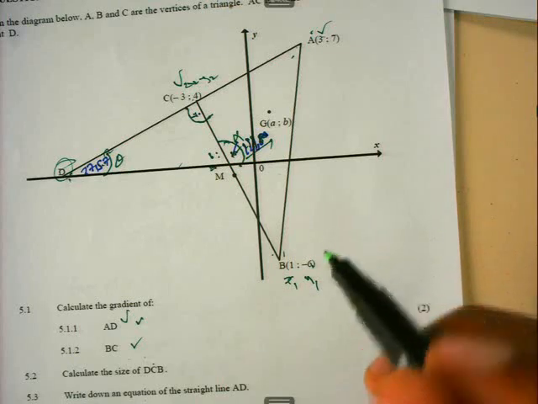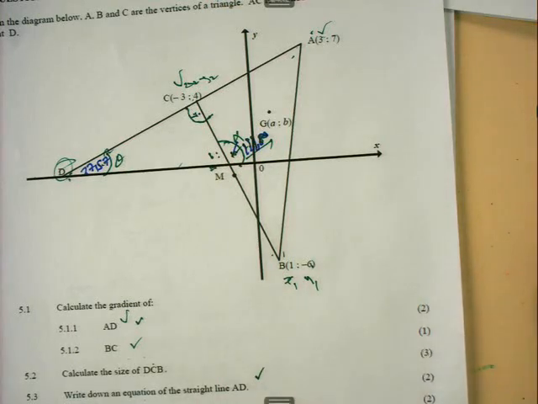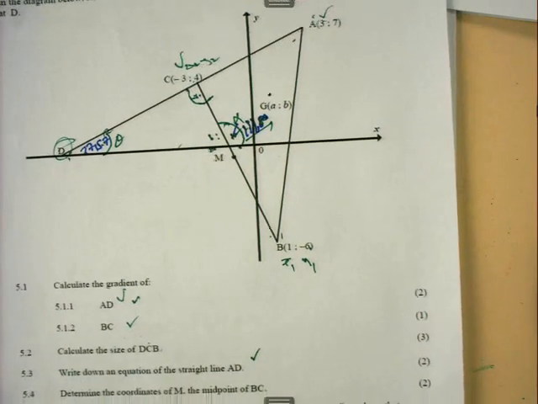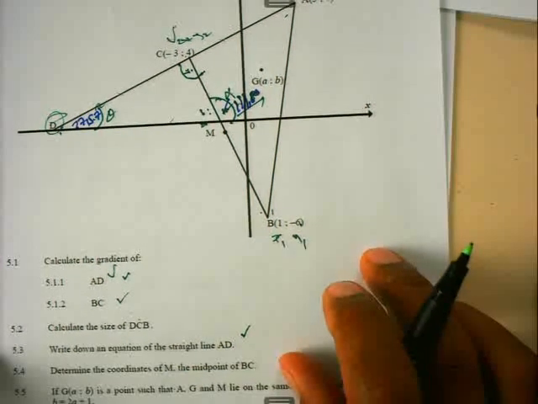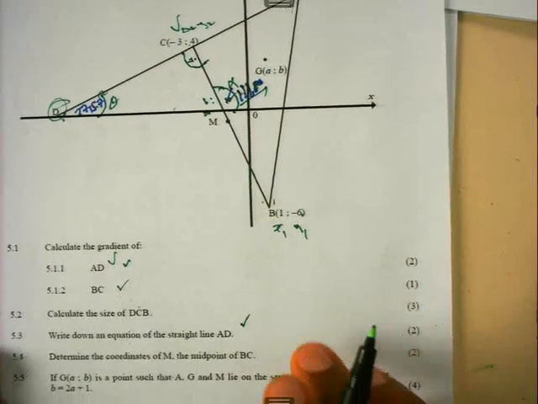You have that equation. Of course, boys and girls, I believe that you have this past paper. Please make sure that you make use of this paper. Now, you work this one out. You will have the gradient and the equation of the straight line AD. The same applies to 5.4.